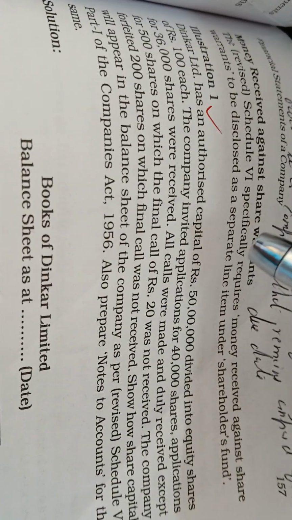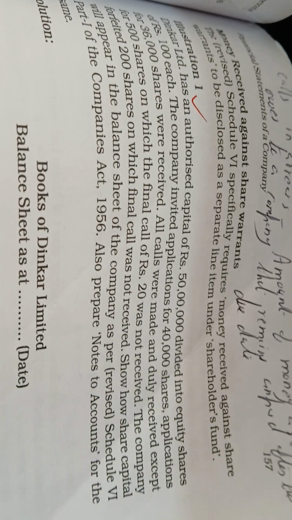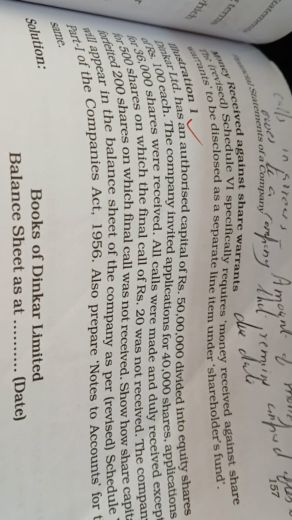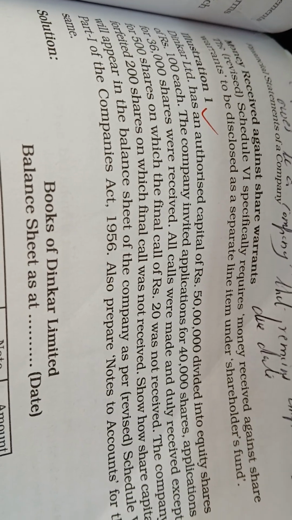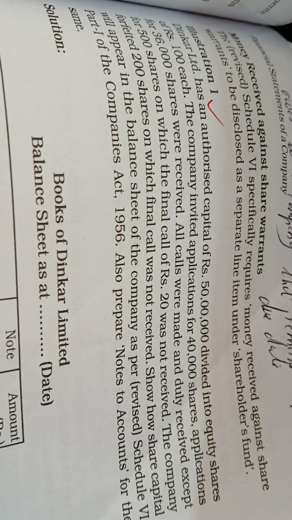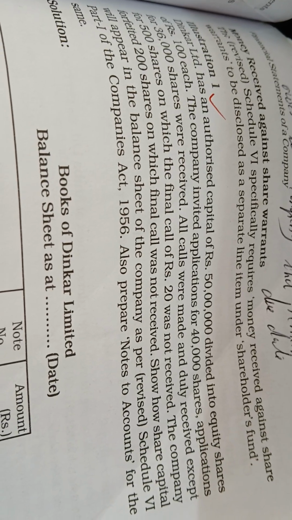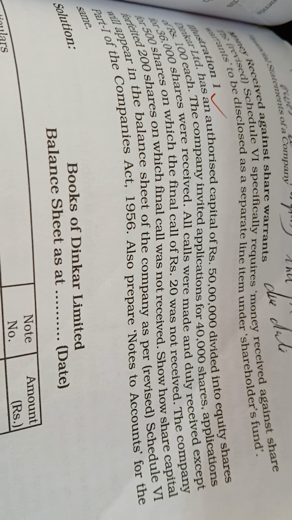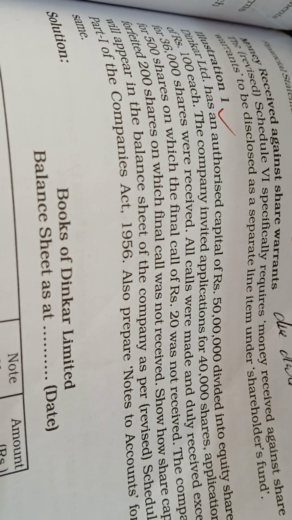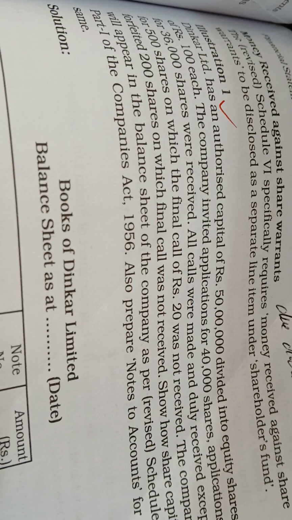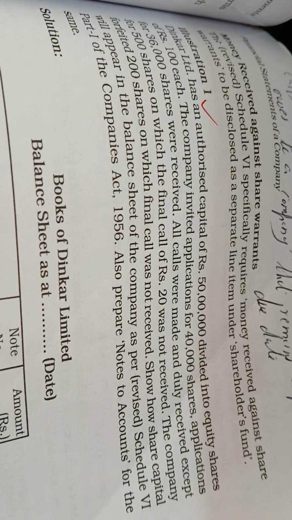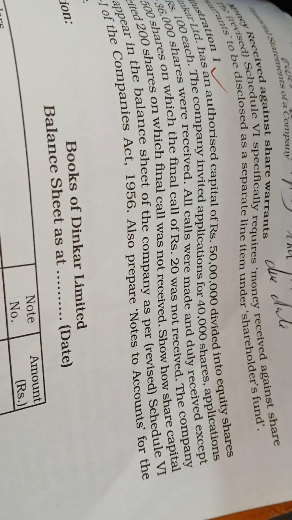So here's the question. Dinker Limited has an authorized capital of 50 lakhs divided into equity shares of rupees 100 each. The company invited applications for 40,000 shares. Applications for 36,000 shares were received. All calls were made and duly received except for 500 shares on which the final call of rupees 20 was not received. The company forfeited 200 shares on which final call was not received.